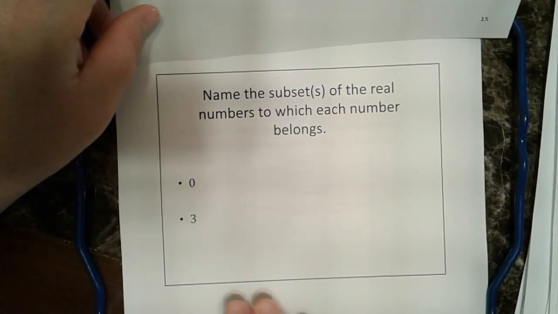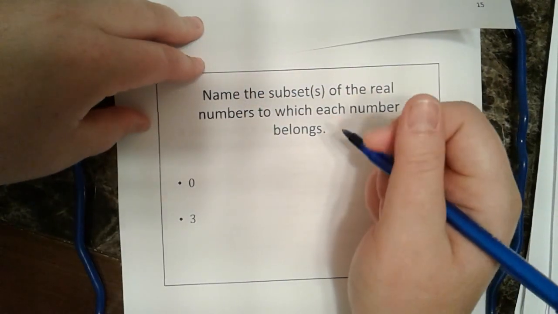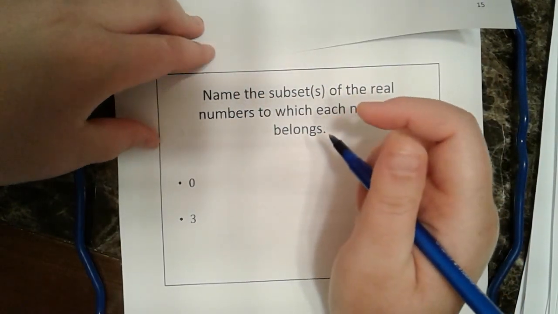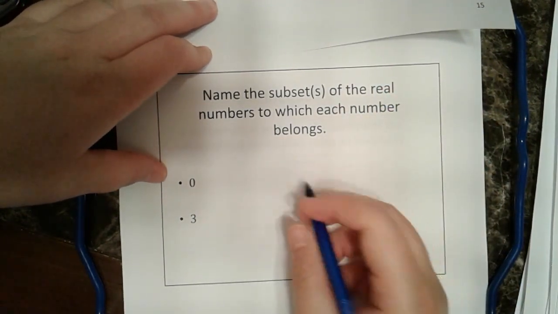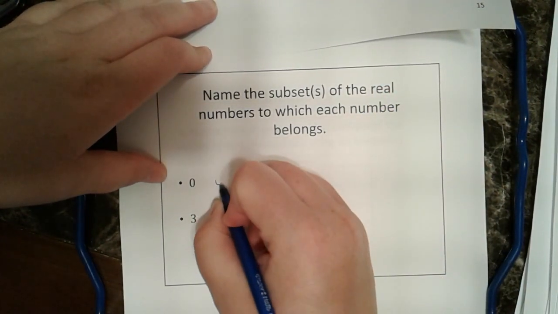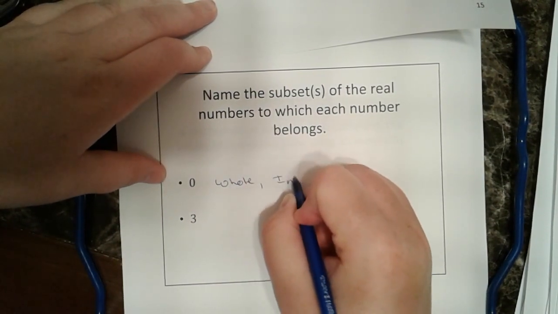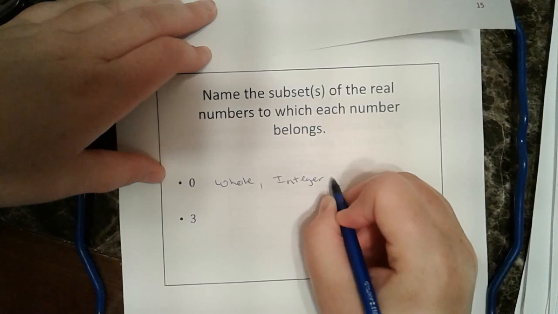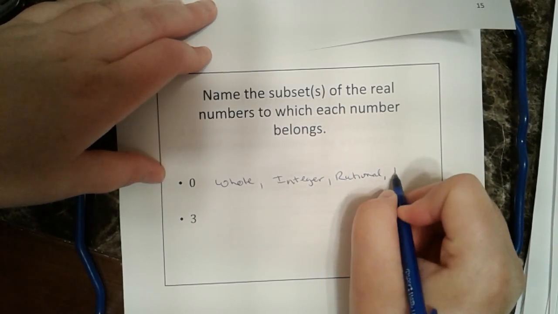Okay. What about these guys? Go ahead and pause the video and tell me about these guys. All right. Assuming you paused the video and you worked on this, you would realize that 0 is a whole number. It is an integer. It is rational. And it is real.